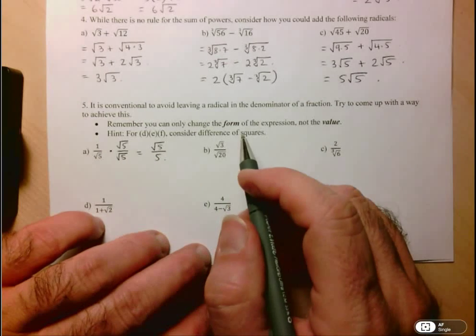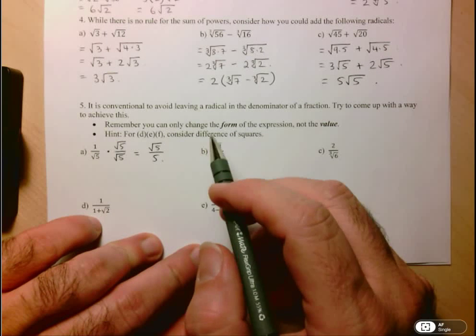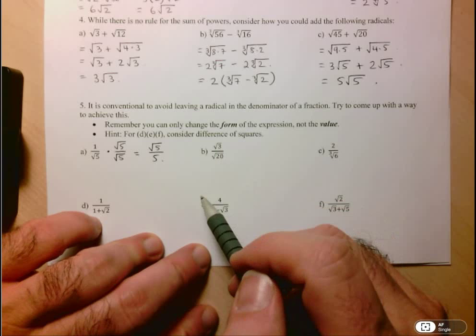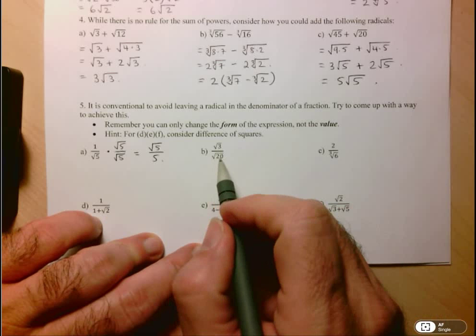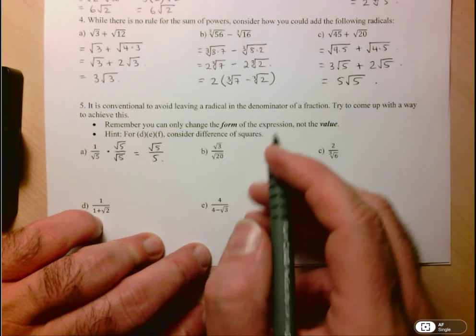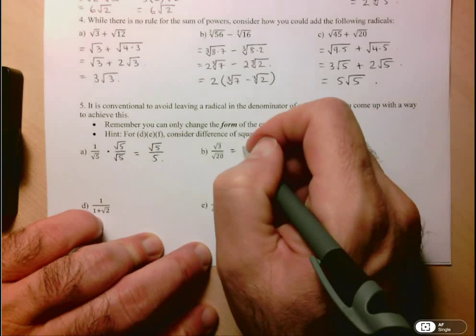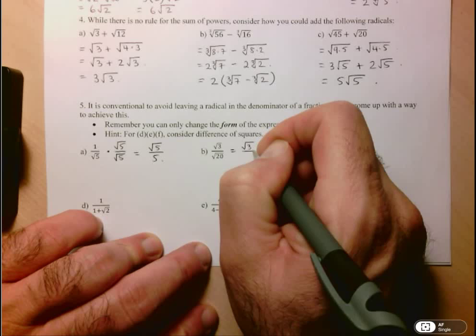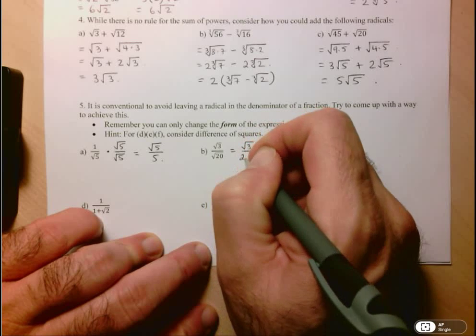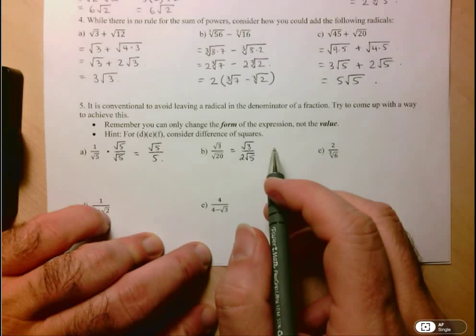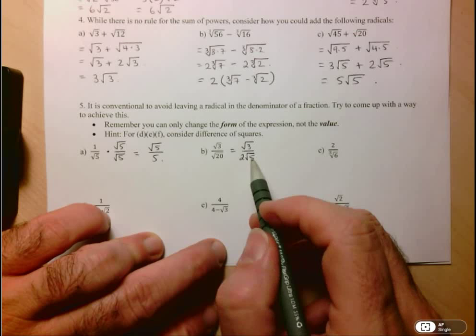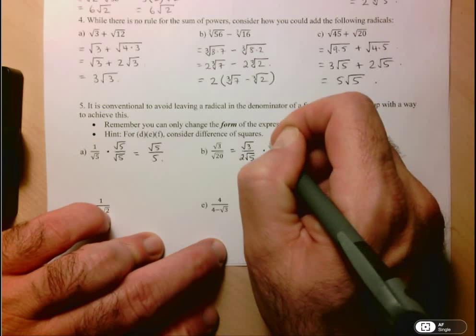Okay? So here, you look at this one here and you say, well, you can multiply numerator and denominator by root 20, and that would work fine. But here I want you to keep in mind, this root 20 can be simplified. Now whether you do it at the beginning or at the end, it's usually better to simplify at the beginning. So I have root 3 over, so this is 4 times 5, so square root of 4 is 2, so this is 2 root 5. So in the end, I don't have to multiply numerator and denominator by root 20, I can just multiply by root 5.